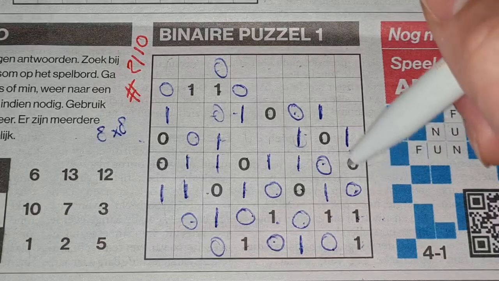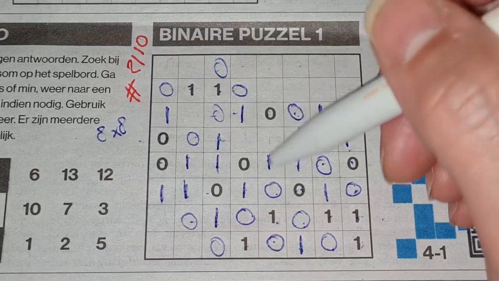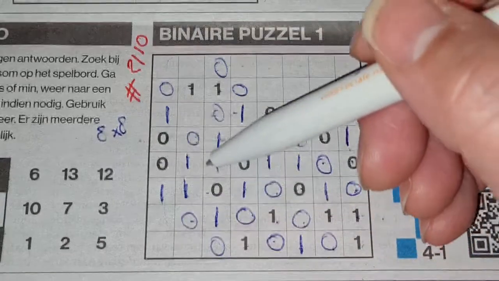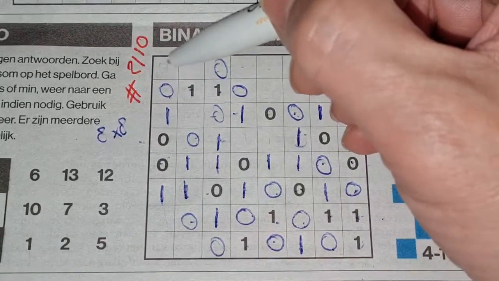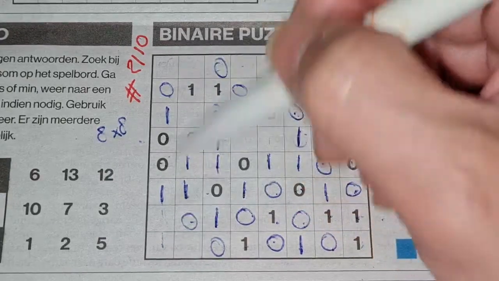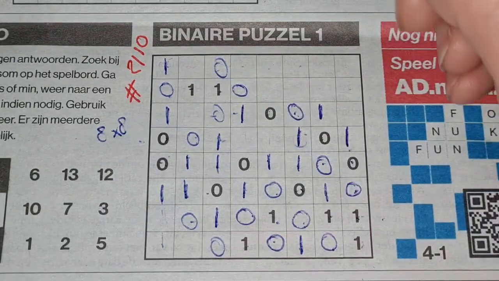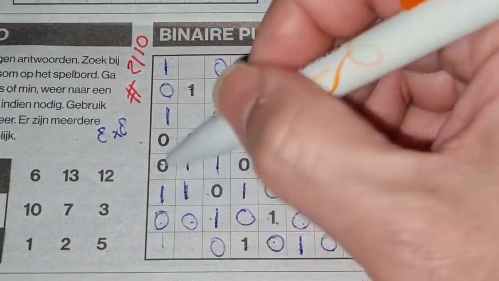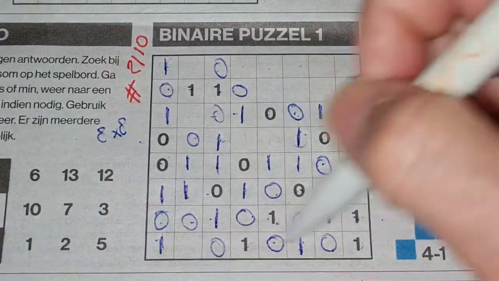Then 1, 2, 3 O's. If I place number 4 here, then we have 3 ones in a row in this column. So this cannot be an O. This should be a 1. 1, 2, 3, 4 ones, so the rest are O's. Now we have 1, 2, 3, 4 O's, so the rest are ones. 1, 2, 3, 4 ones, so the rest are O's.